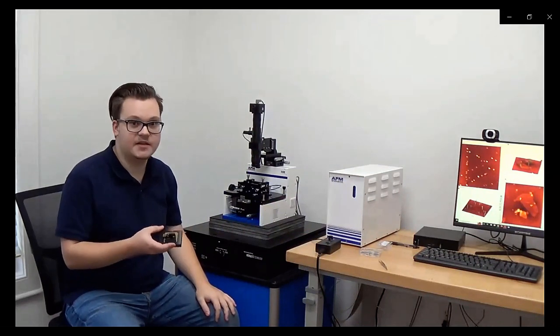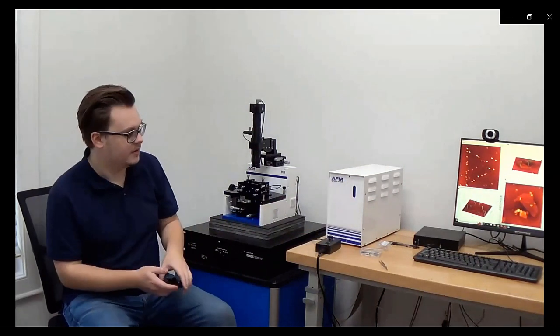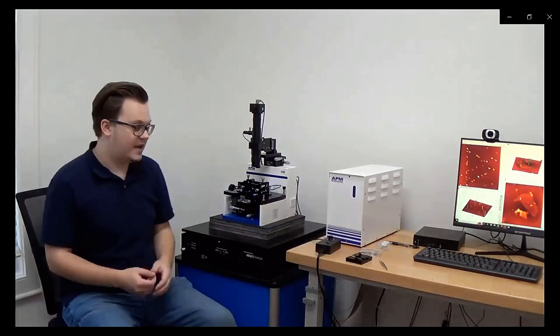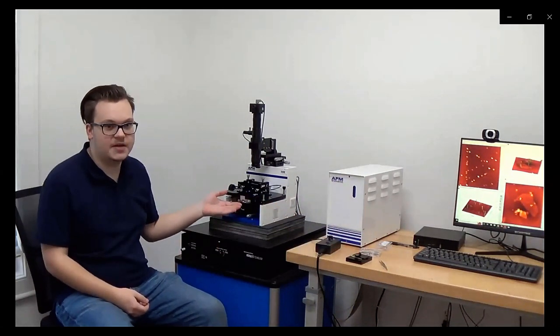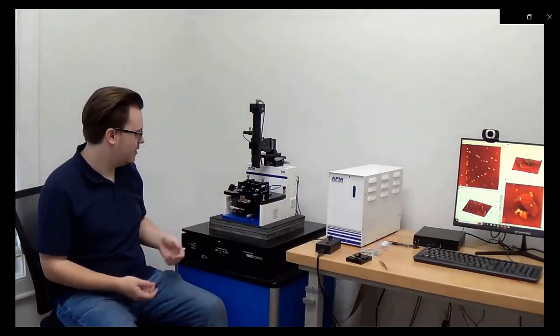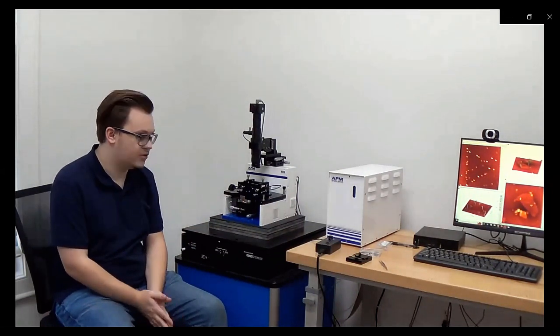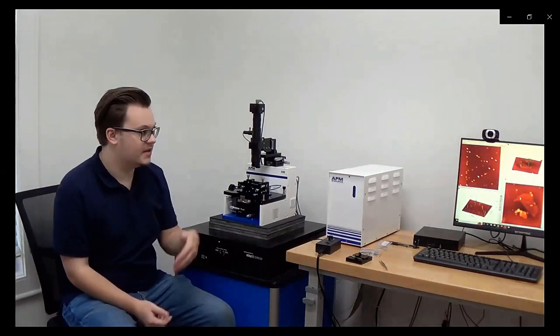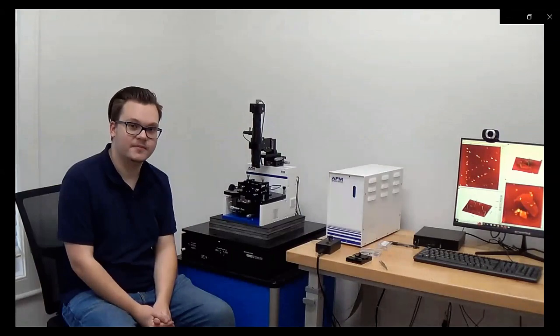Exchange is very easy and takes less than a minute. We also have an X, Y, and Z piezoceramic scanner, and we utilize a kinematic mount for the stage plate. It helps reduce noise, hence the ability to get the beautiful images that you just saw.